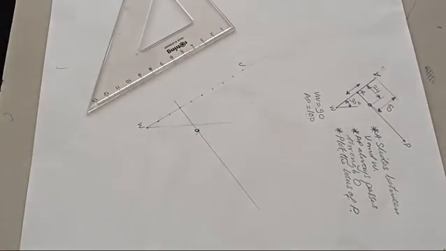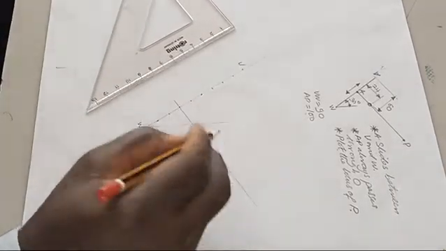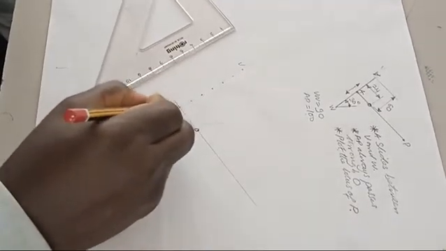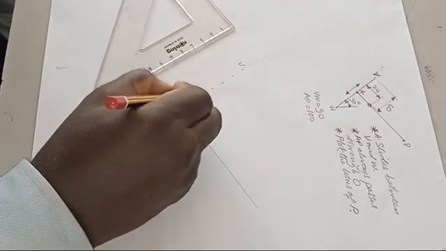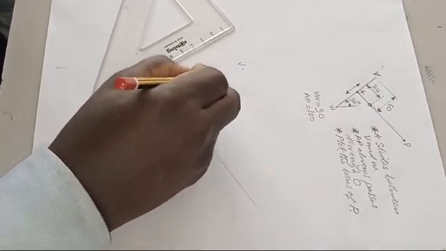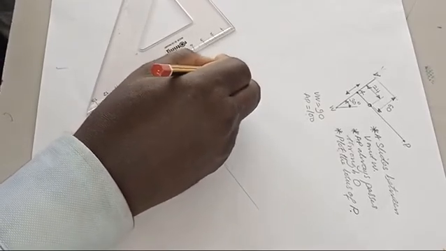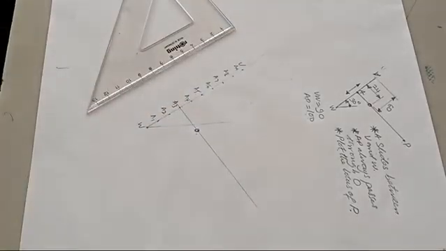Now along this 10 mm, let's start from here. Let's say this is A1, A2, A3, A4, A5, A6, A7, A8, A9. That's when it gets to V.